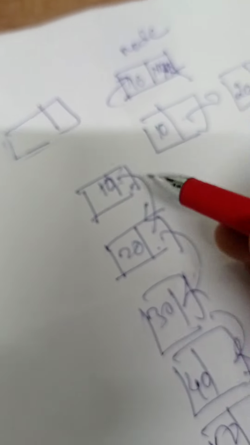20, 30, and suppose 40, like this we store the data. At that time, this field tells to which memory location it has to go. Here this field tells the address of the next memory location, the next location in which we can insert the data.